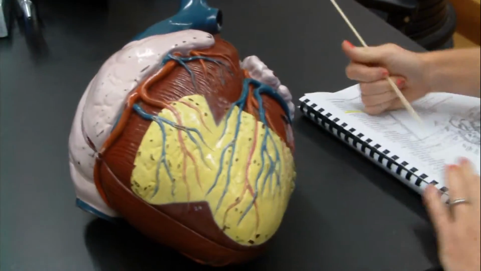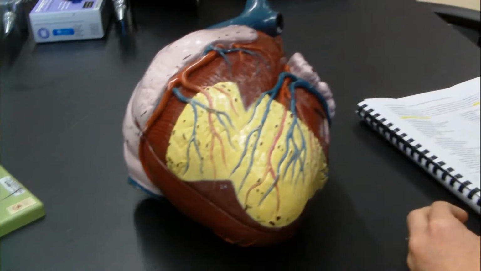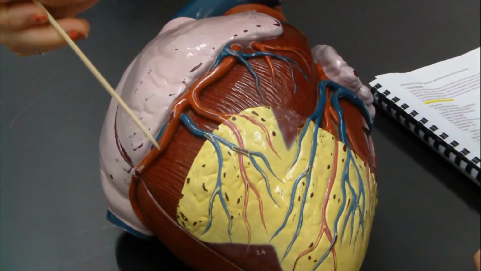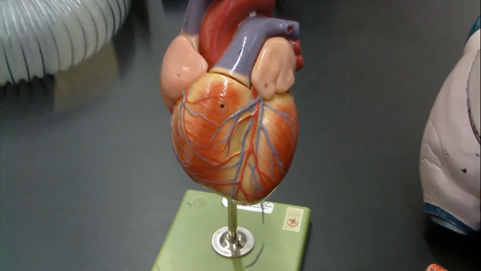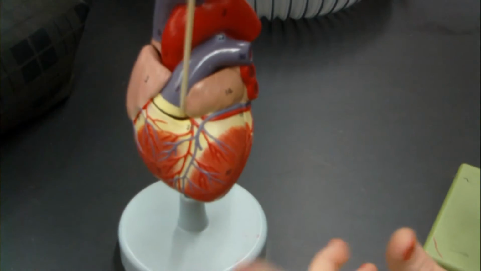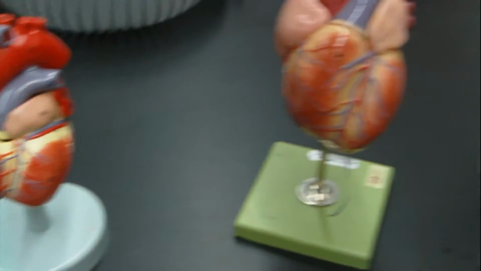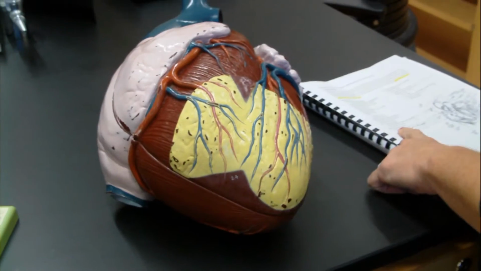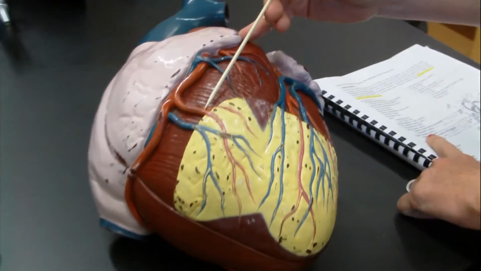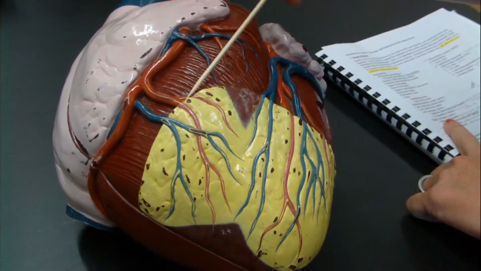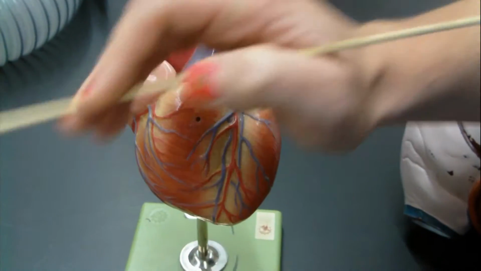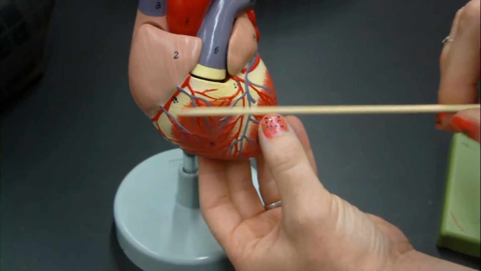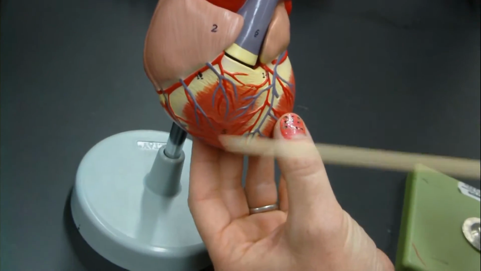Right coronary artery. You can't really see it on this one or this one. Just imagine it's there. Marginal branch of the right coronary artery. Right marginal branch.